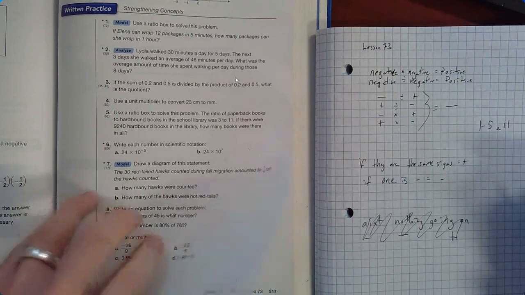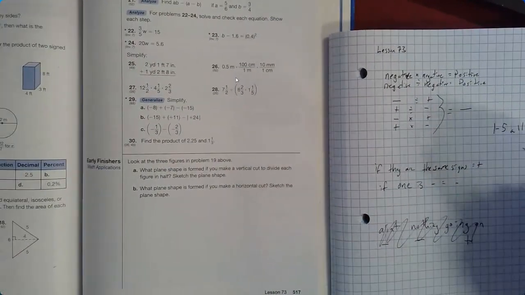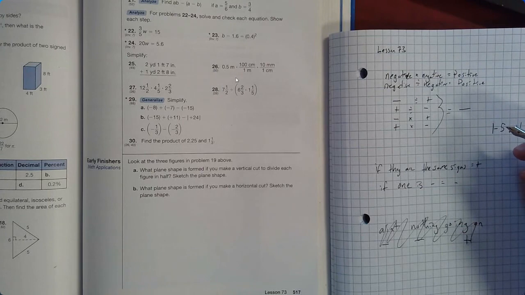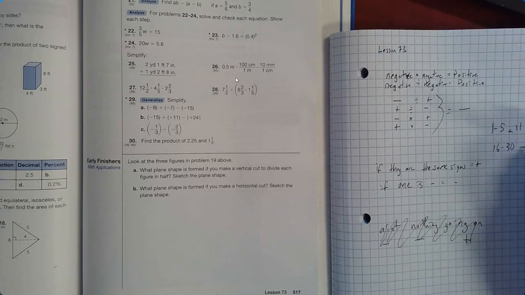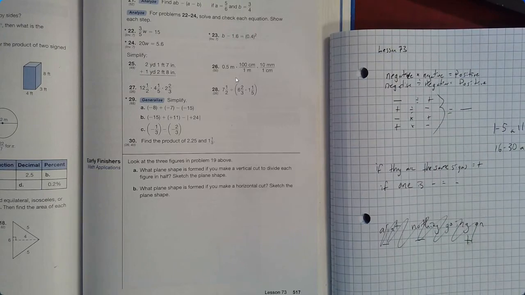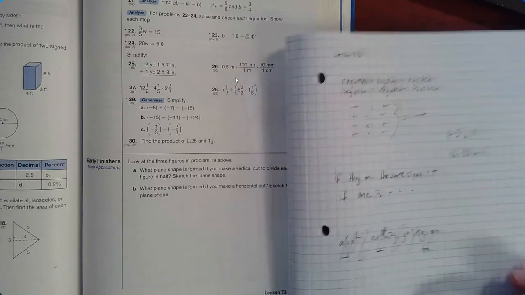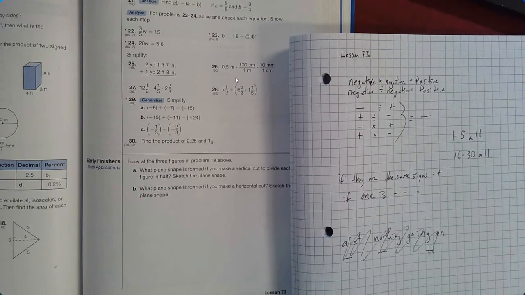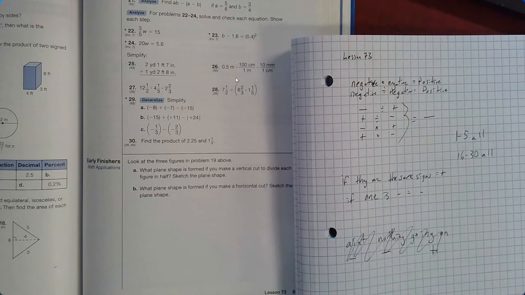Okay. And then I want you to do 16 through 30 all. Okay. So 20 questions, give or take. Oh, no, I guess it's, yeah, 20 questions, give or take. 19 questions, really. A little bit more than normal, but not terrible.